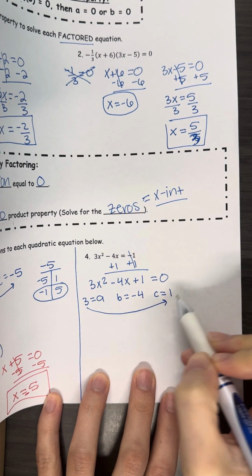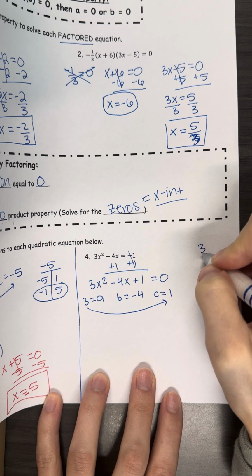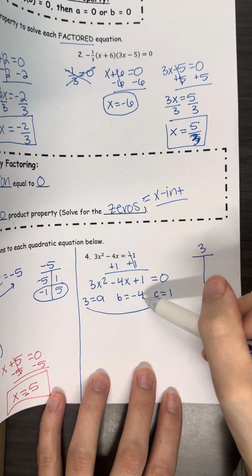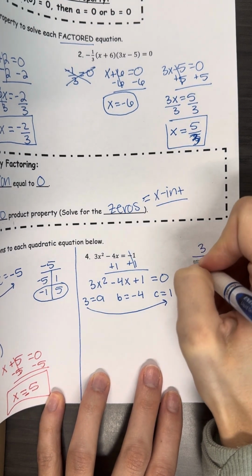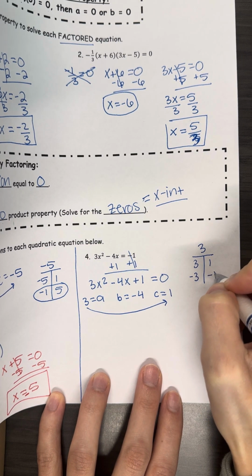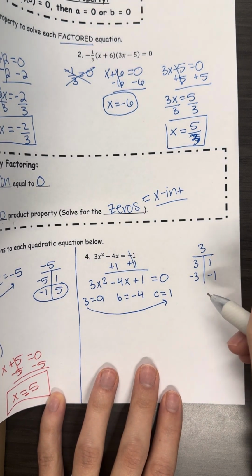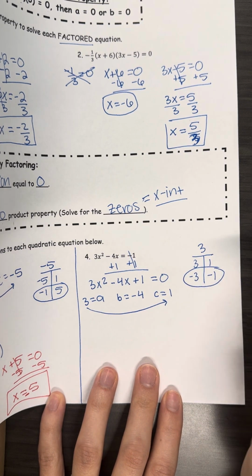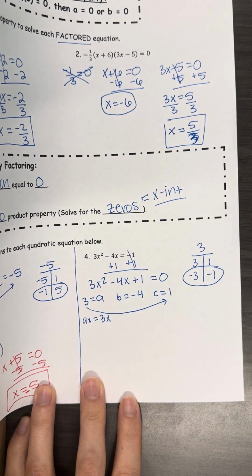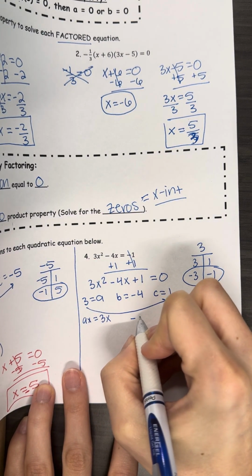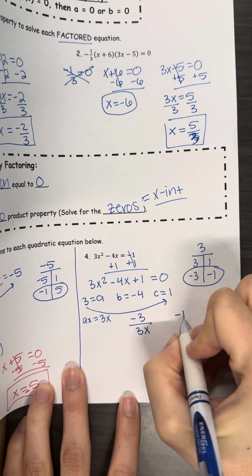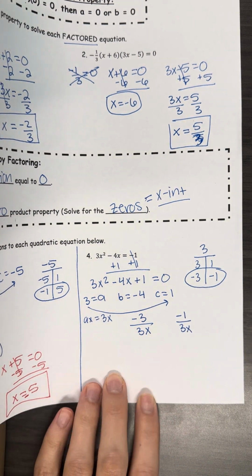A times c is going to give me a positive 3. So I need my factors of positive 3 that add to give us a negative 4. So 3 times 1 gives me 3. Negative 3 times negative 1 also gives me 3, and that is what we're using. Okay. Our ax is going to be 3x this time. So now we have negative 3 over 3x, and then we have negative 1 over 3x.